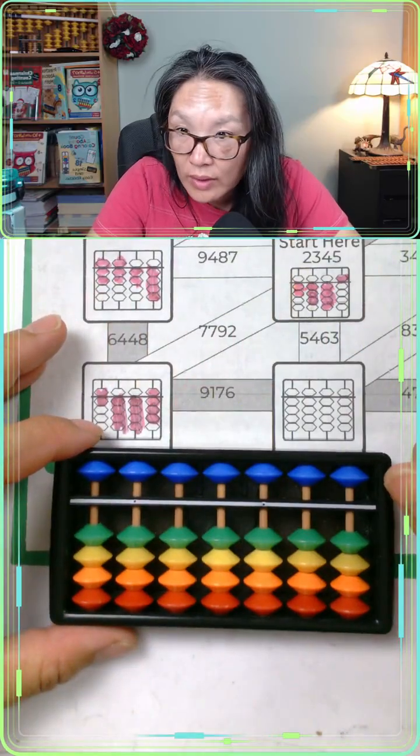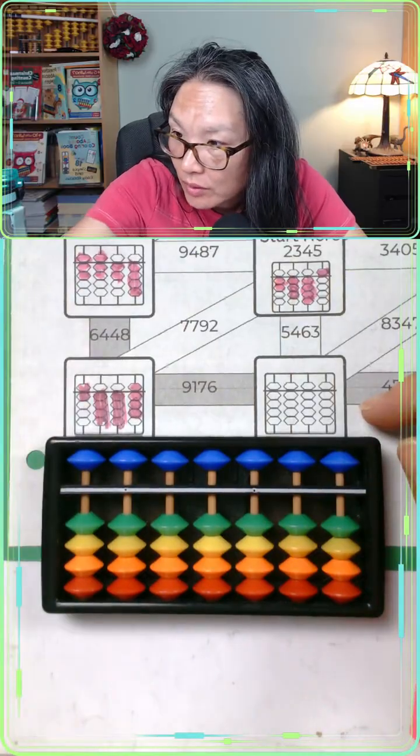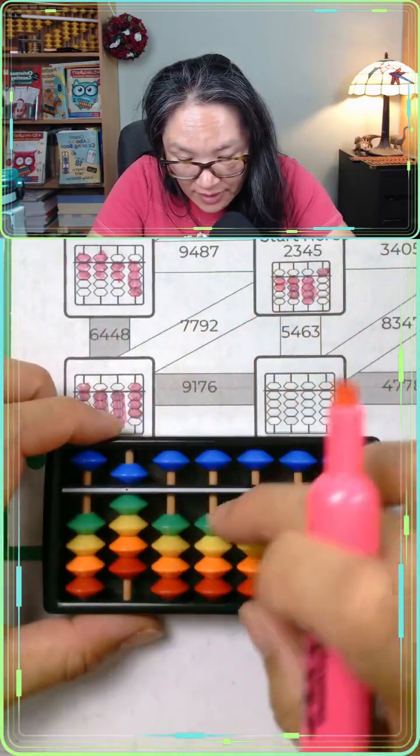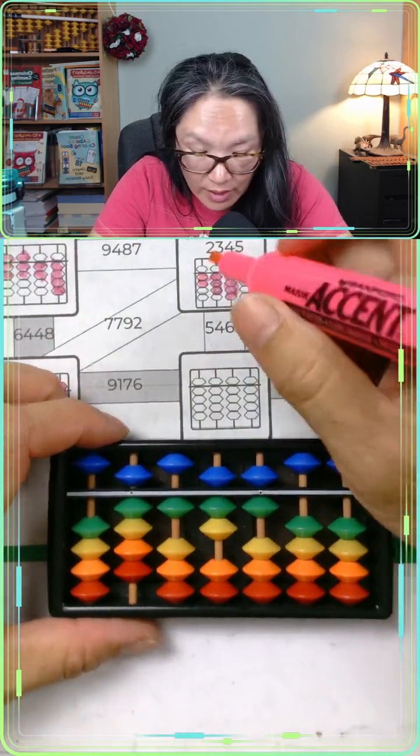And then we have 9,170. Oh, good, Wyatt. Very good. And when I'm done with this, it'll be your turn. You're going to have to let me know what the number is. But let me finish my maze. So we have 9,176. So we're going to put it in our abacus.